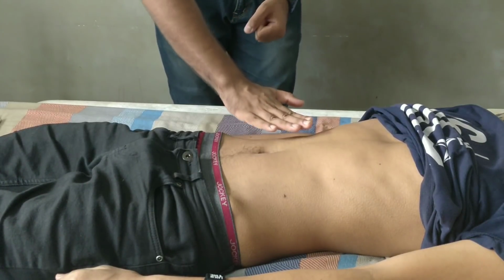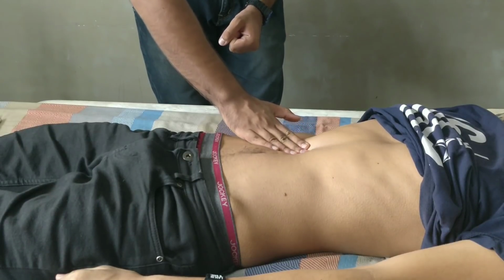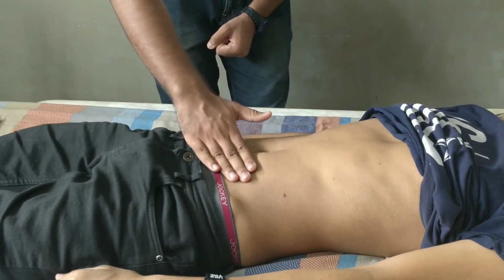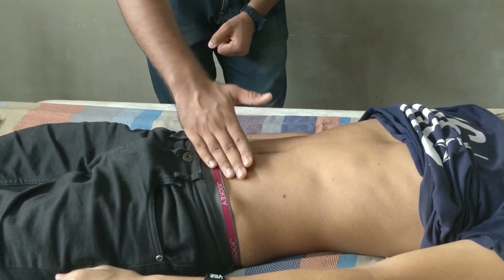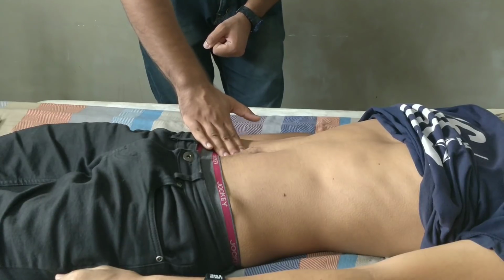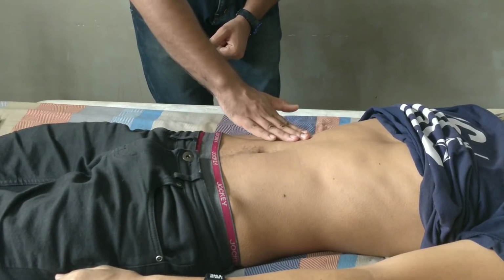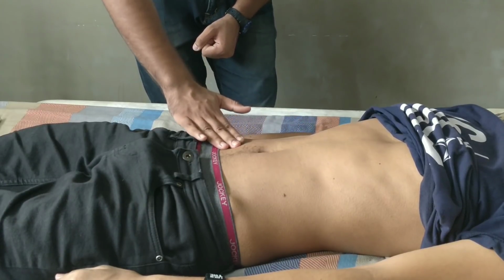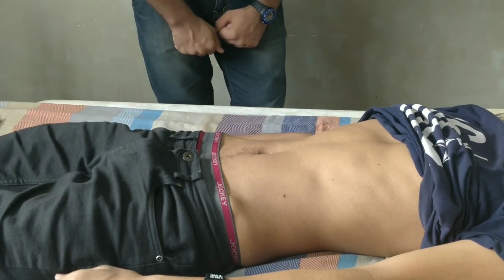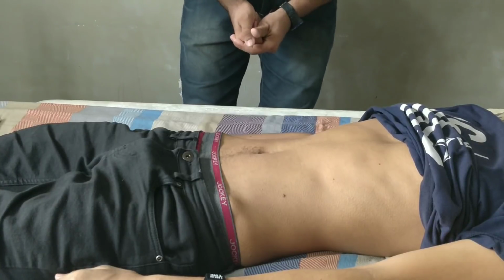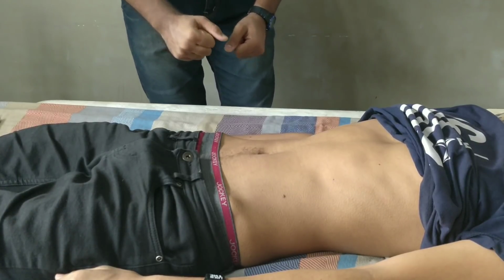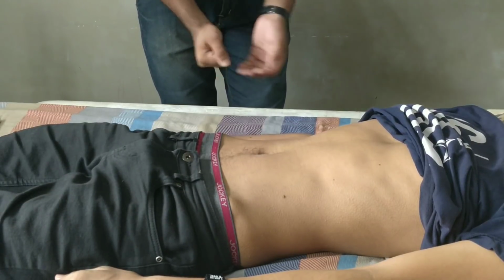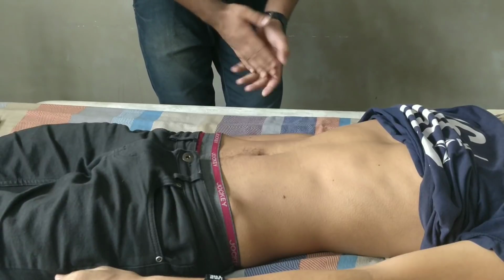You will do light palpation in the four quadrants and ask the patient if he feels any pain, and look at the patient's expressions, because if you press here and the patient feels pain, he will change his expression, which will be helpful for you. Upon light palpation there is no pain or tenderness.